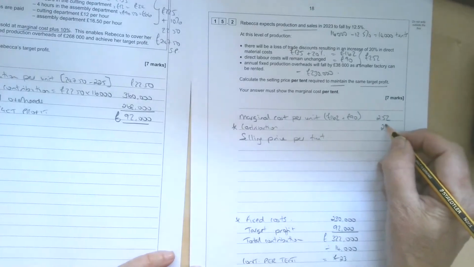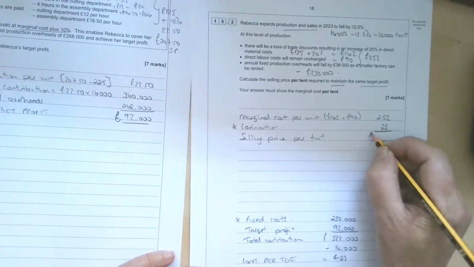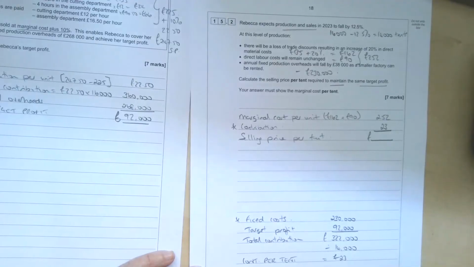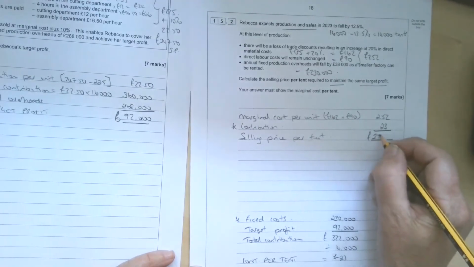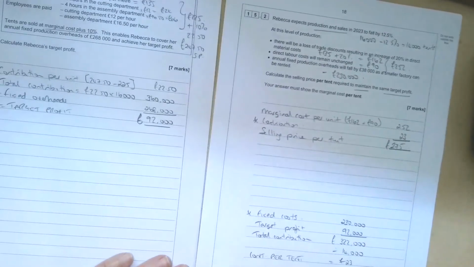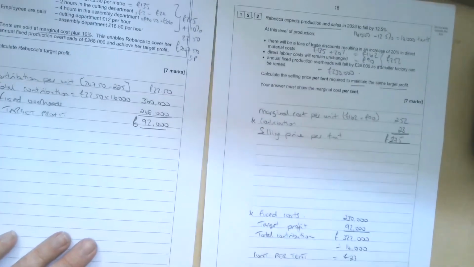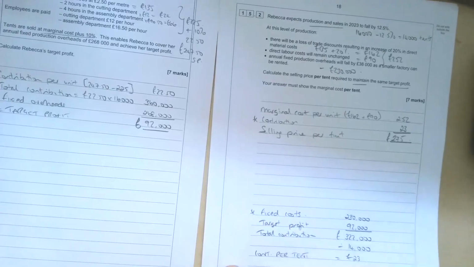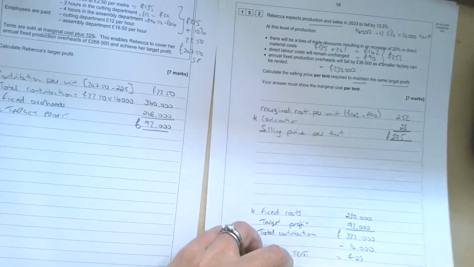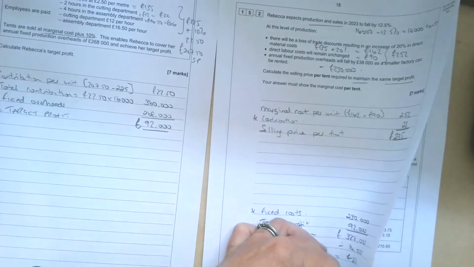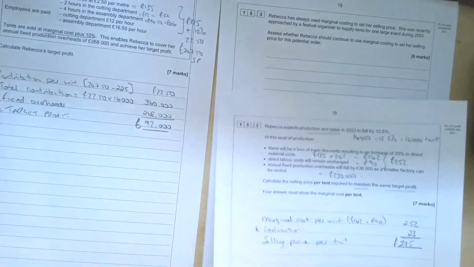So we can now pop that into this little sum up here, add the 252 together, and we get a selling price per tent of £275. So hopefully that's explained that. That's another 7 marks. There is a written part attached to this, but I think you can probably just as easily read the mark scheme and see what they're getting at with that one, rather than listen to me go on anymore. So have a go at that yourself, see if you can sort it out.